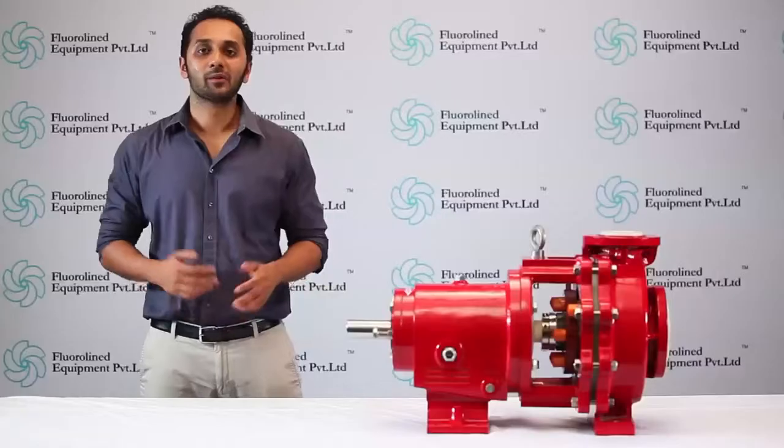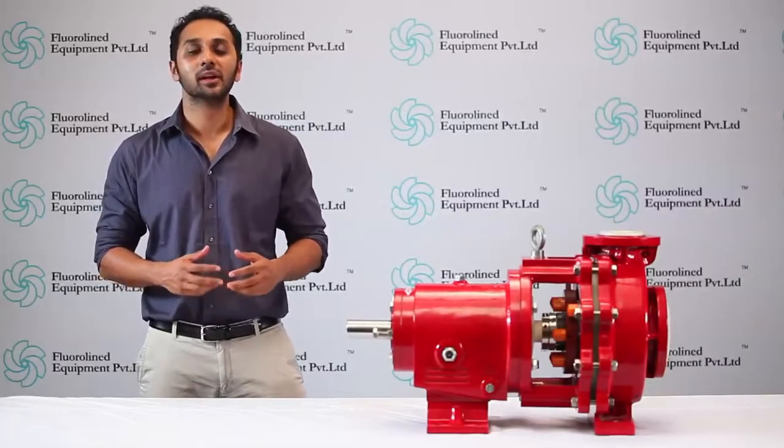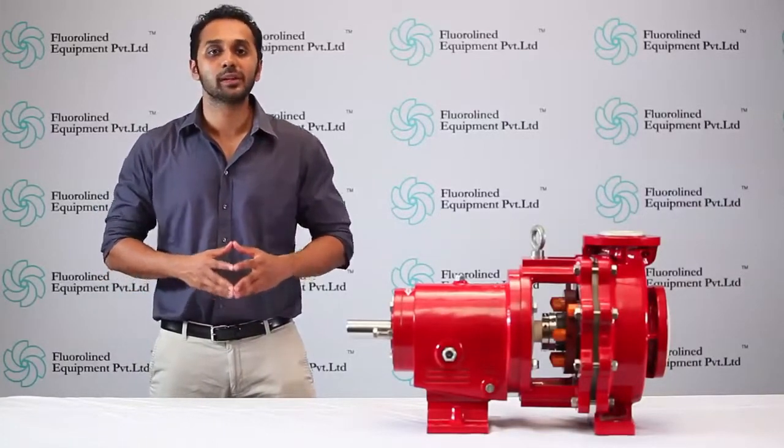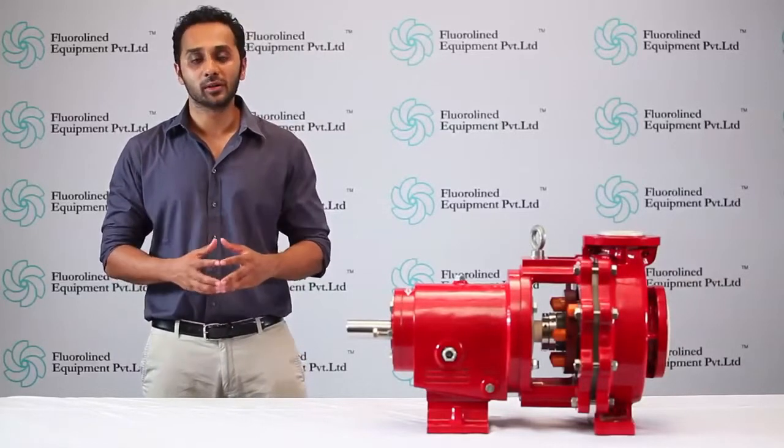Prevention. We hope that the step-by-step explanation of assembly, installation, troubleshooting and preventive measures to be taken for the day-to-day running and maintenance of a Fluoroline pump are useful to you.